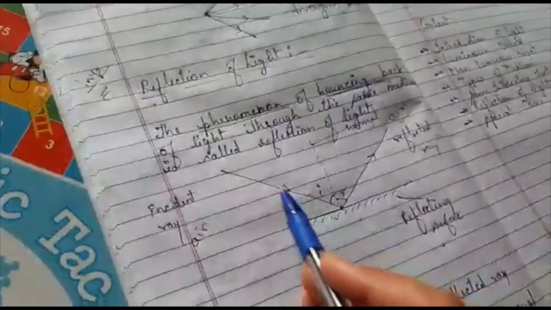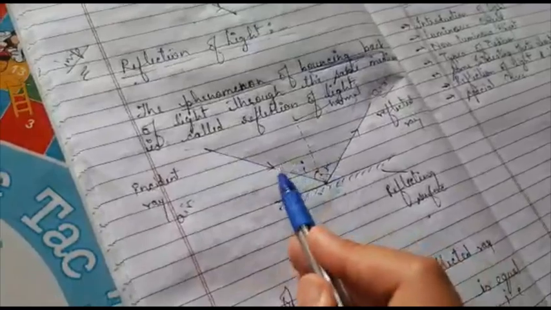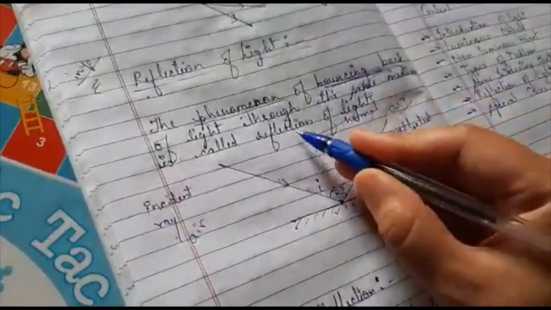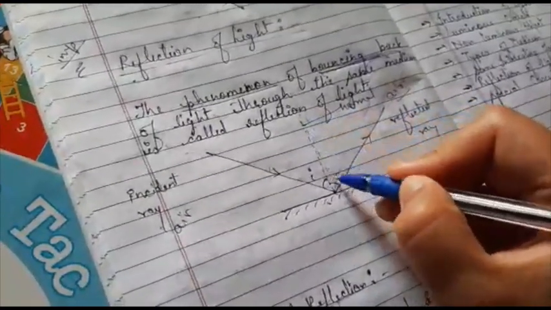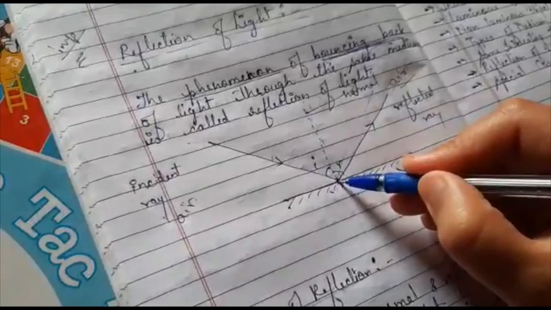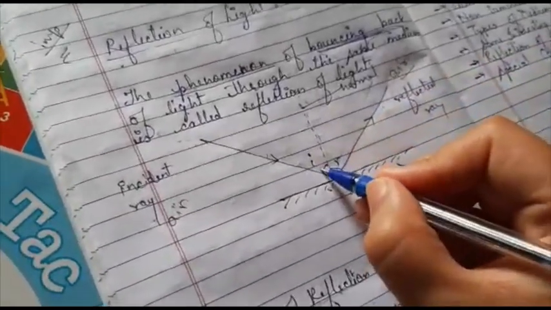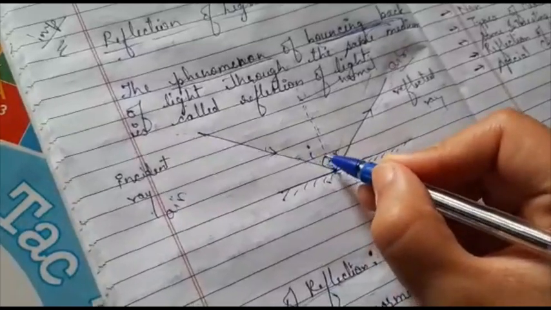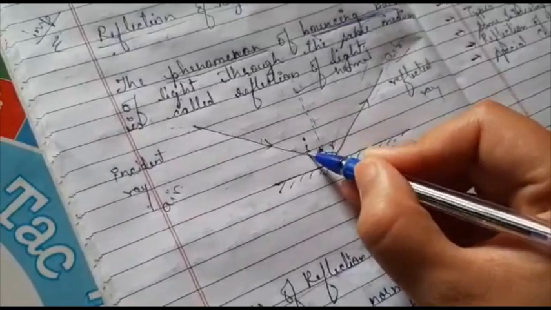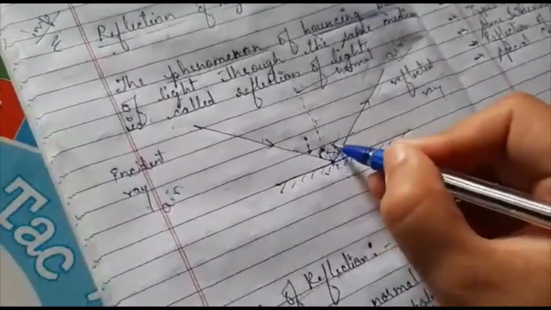The first ray which falls here is known as the incident ray, and this is the normal. After striking and bouncing back, the ray is known as the reflected ray. The angle between the normal and the incident ray, angle I, is known as the incident angle, and the angle between the normal and the reflected ray is known as the reflected angle.